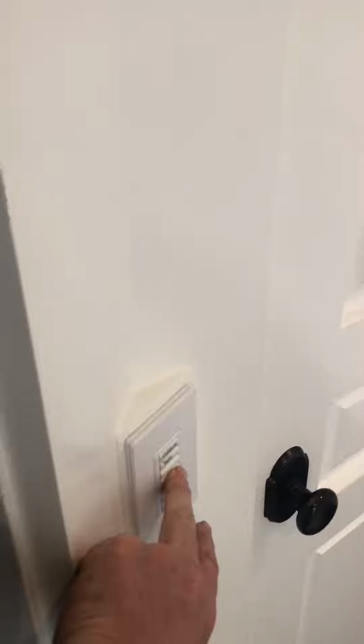And if you press and hold the off setting like I'm doing now, press and hold, the next time I turn on the lights, it'll remember that I do not want those cove lights to go on. And what I can do is turn them on again, and I'm right back to the beginning.